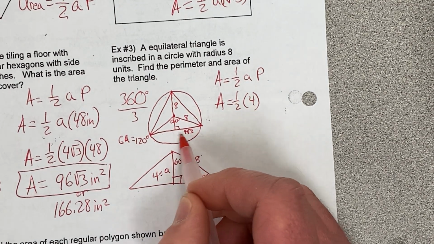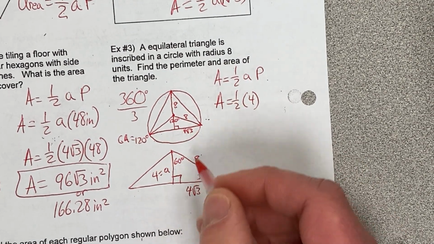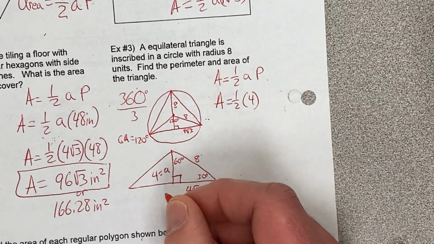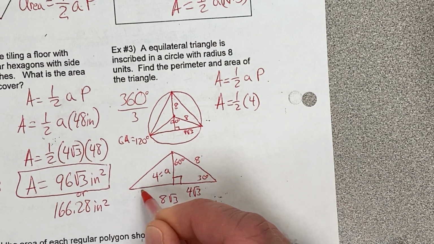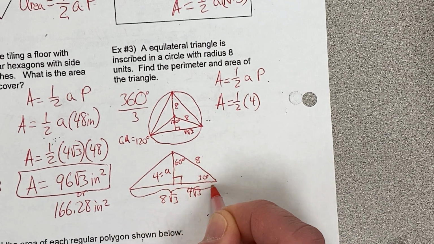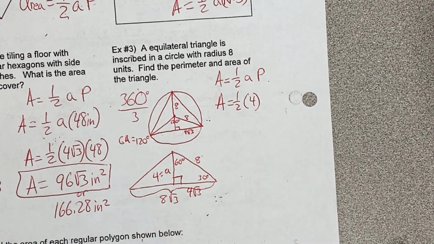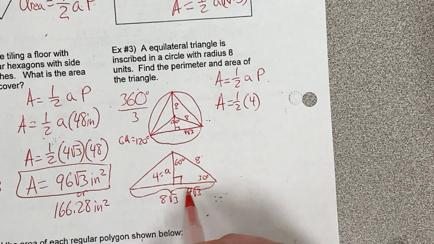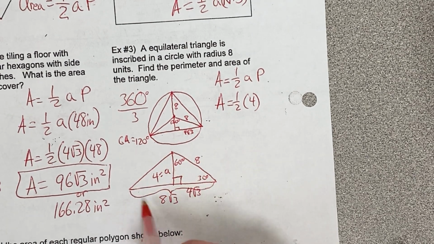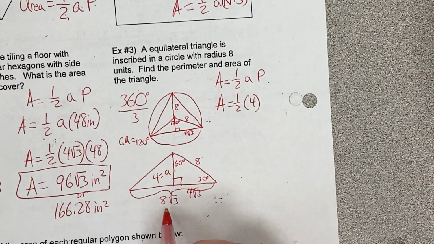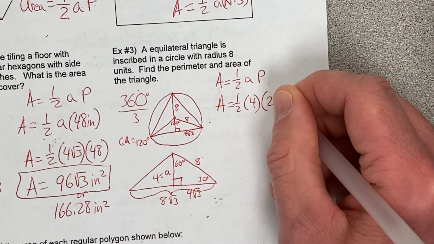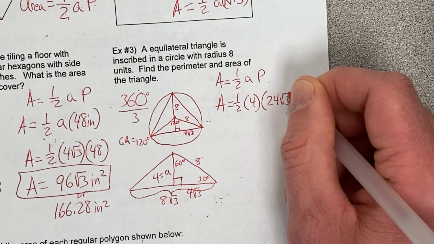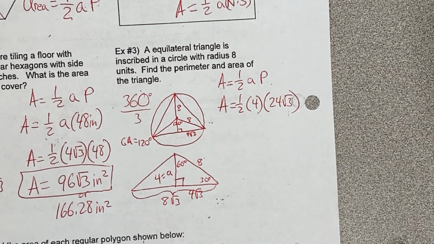So if you double that, you'll get 8 square root 3 all the way across. And how many sides do you have? You've got 3 sides, each with a measure of 8 square root 3. So our perimeter is 24 square root 3.